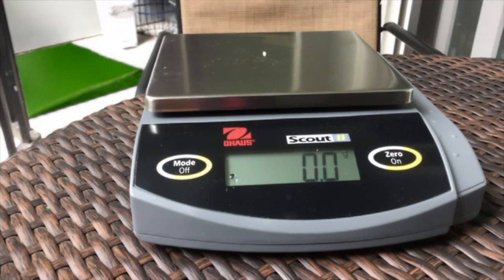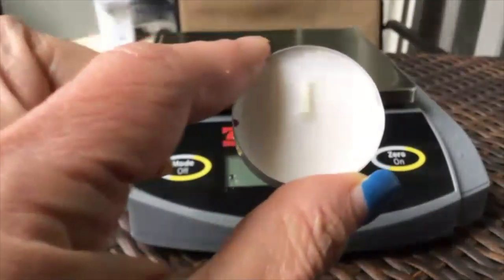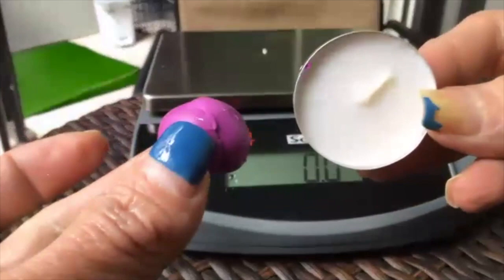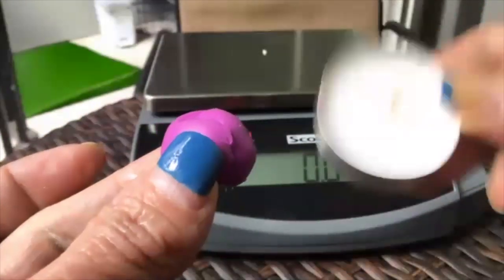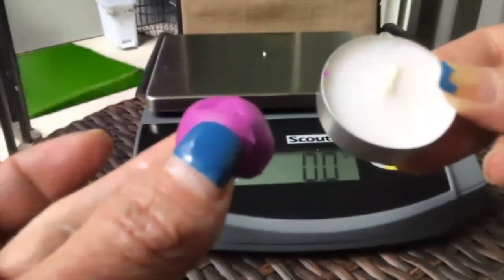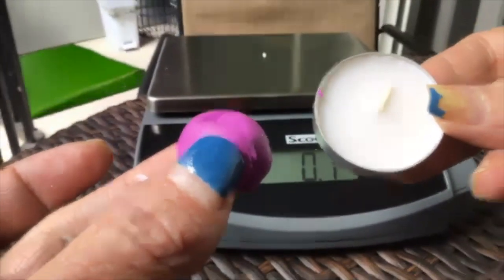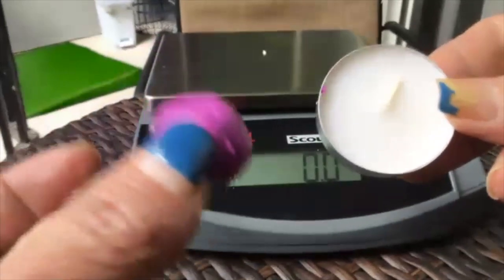All right, so I have the scale in front of me. And I also have here a wax candle. And you can see, if I hold it up next to a piece of clay, they look as if they have different volumes. The candle is larger than the clay. So we can predict, well, if the candle has a larger volume, how would the mass of the candle compare to the mass of the clay?